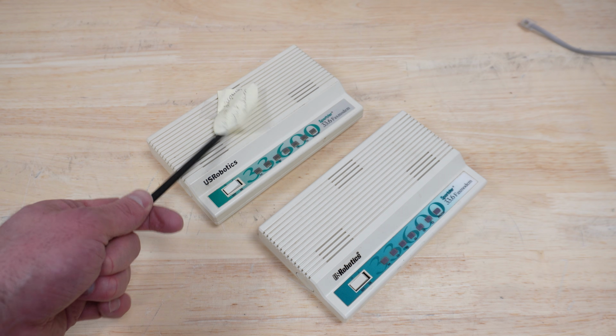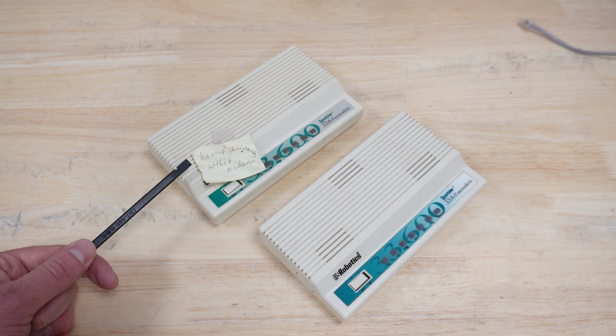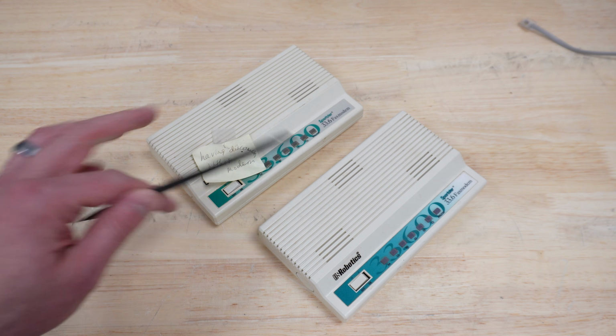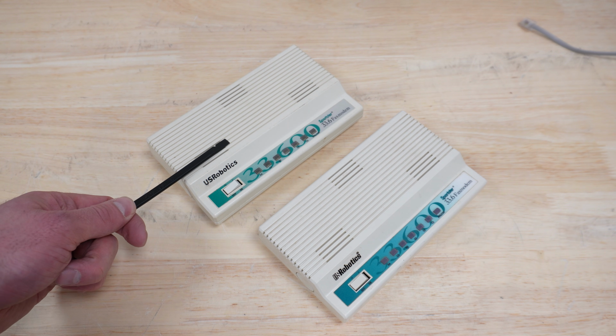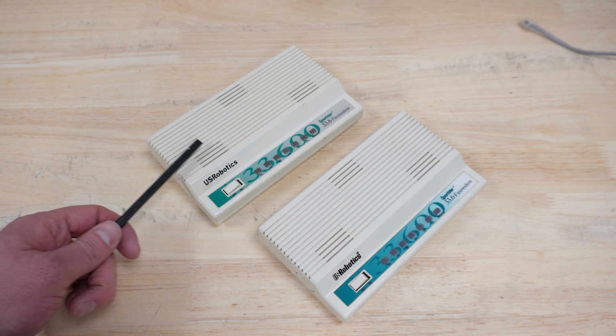This one came with a little sticky note from a prior owner that says, having disconnects with this modem. However, I've used this one a ton, and it's always worked just fine until it stopped working about 20 minutes ago.